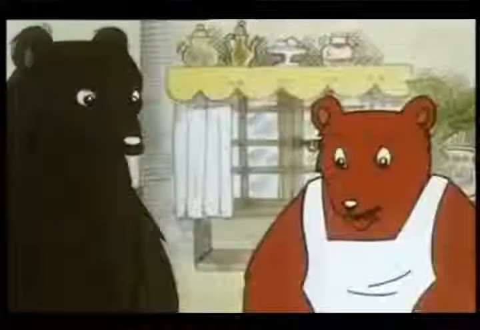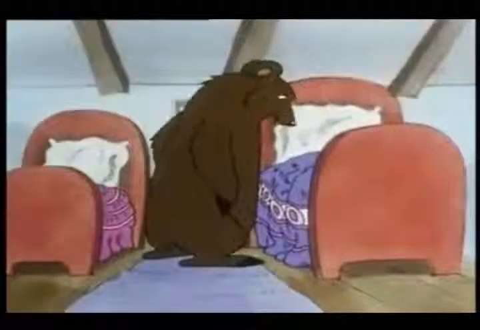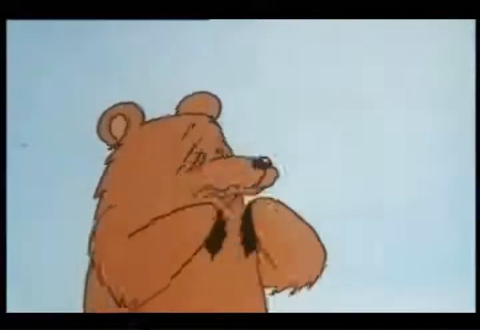"Now, someone has been sitting on my chair," said the middle-sized mummy bear. And the wee baby bear cried again and said, "Someone's been sitting on my chair and has broken off the legs." The bears were puzzled. They decided to look upstairs. The big daddy bear looked at his bed and said, "Someone's been lying on my bed." The middle-sized mummy bear said crossly, "Someone's been lying on my bed," while the wee baby bear cried out, "Someone's been sleeping on my bed, and there she is!"